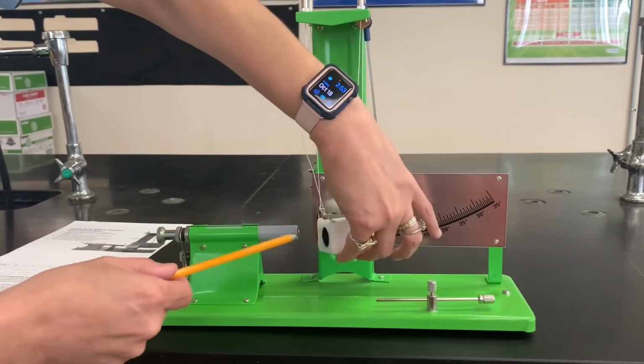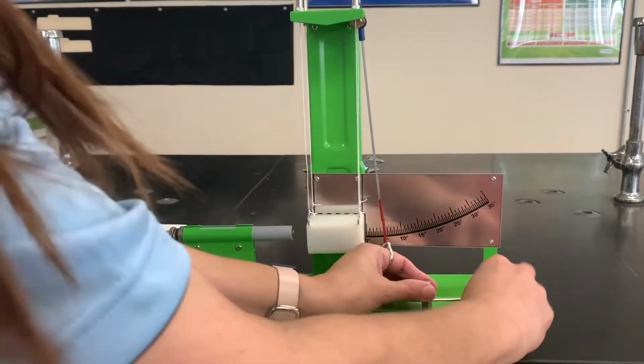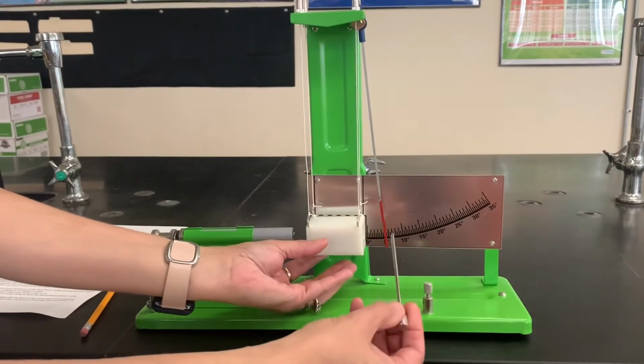If you lift the block, you can see the bullet in the hole. To remove the bullet, use the poking rod.